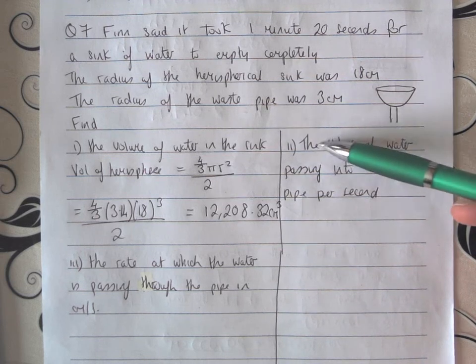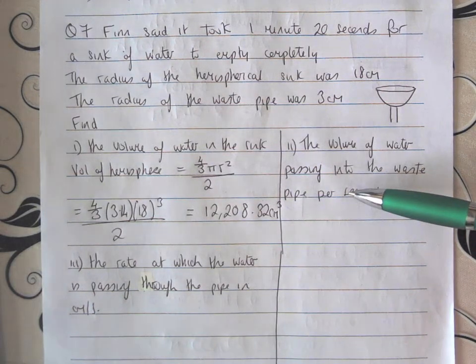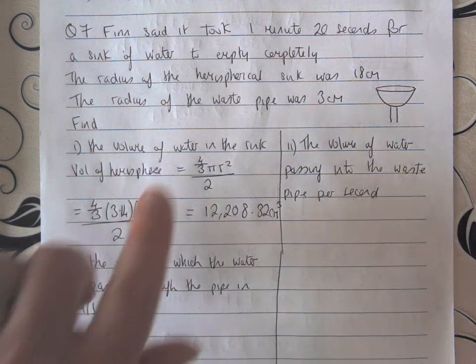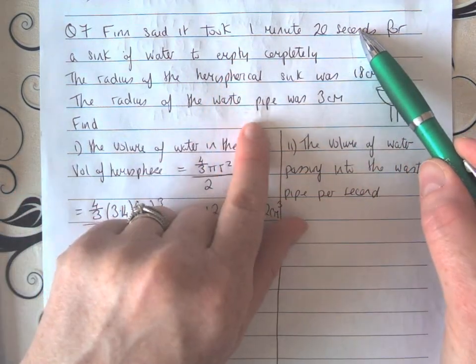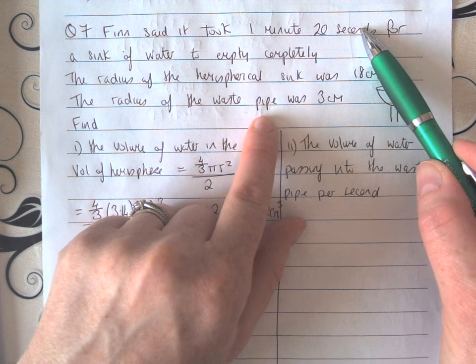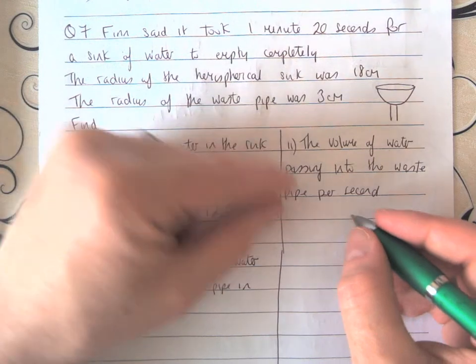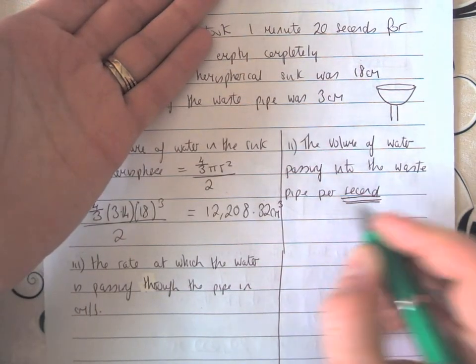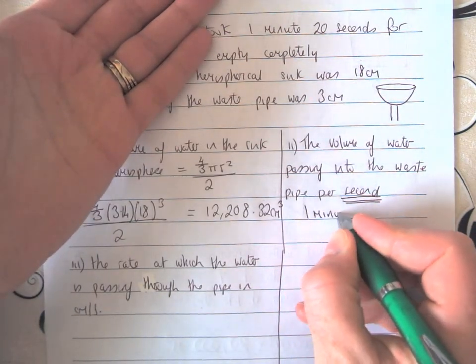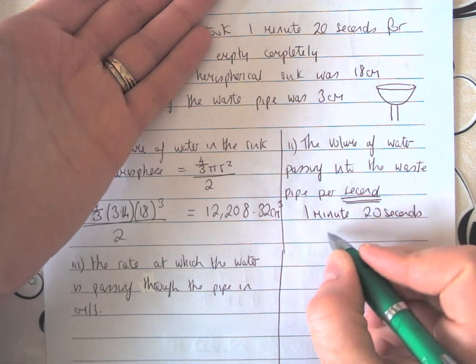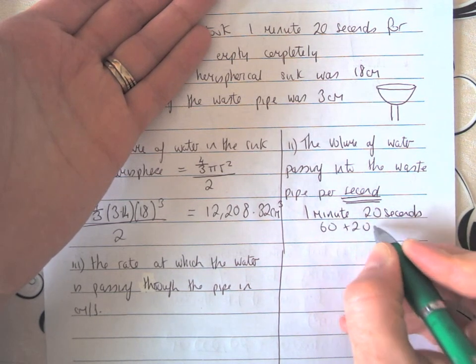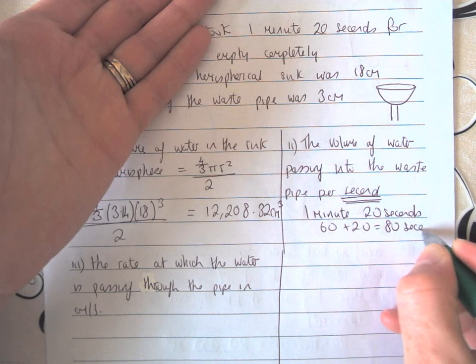Okay, part 2, the volume of water passing into the waste pipe per second. They told us that it took 1 minute 20 seconds for the sink to empty. So let's change that all to seconds because they're talking about seconds. 1 minute is 60 seconds, so 60 plus 20 is 80 seconds.